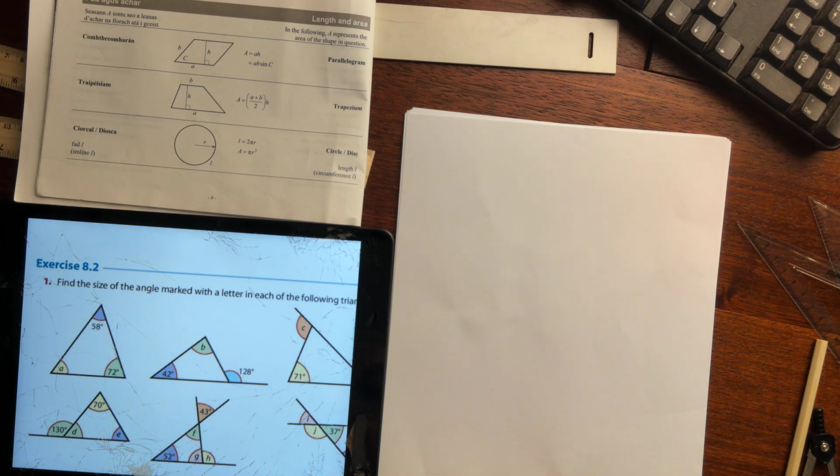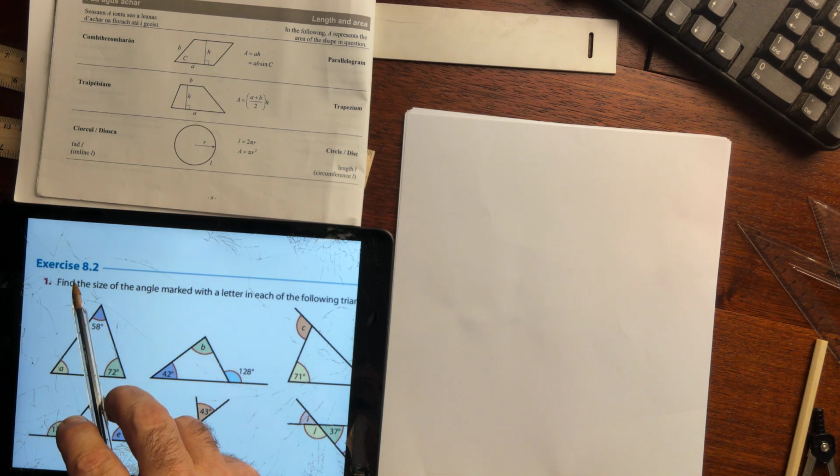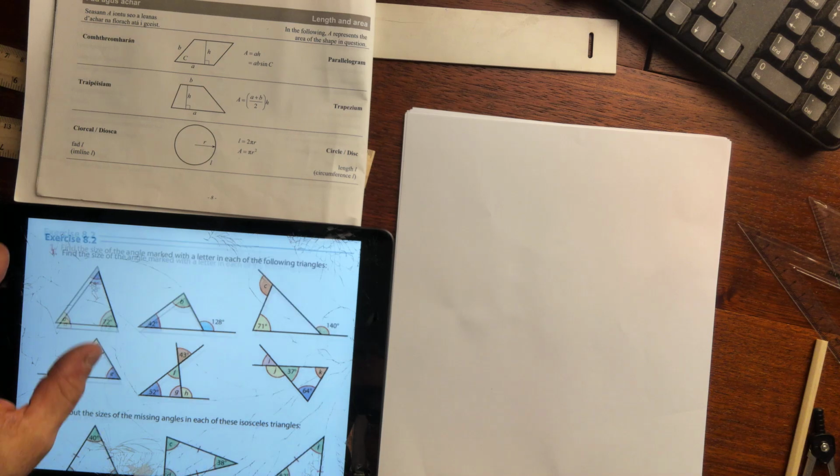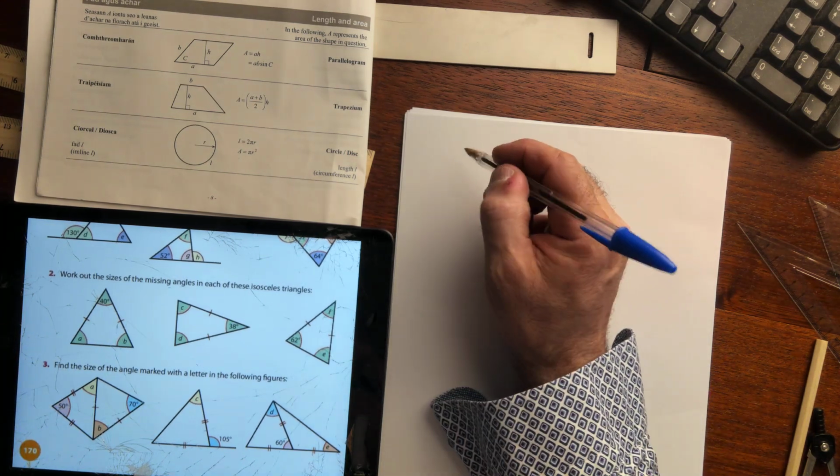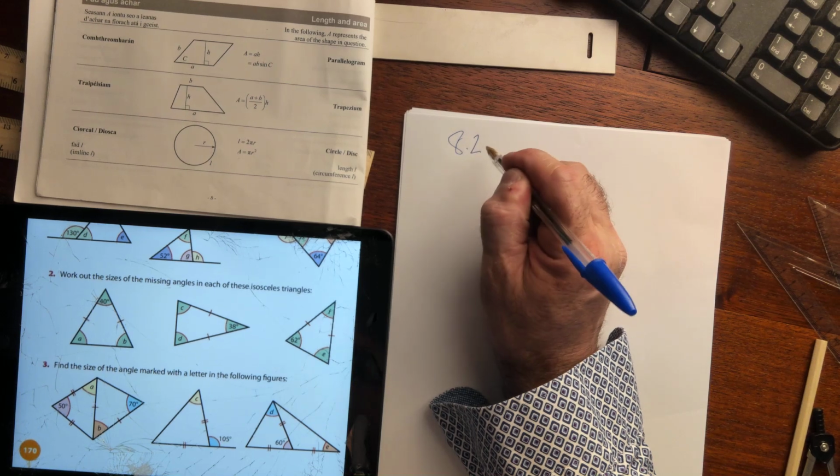Okay, welcome back. We're doing the exercises in 8.2a, on page 170.